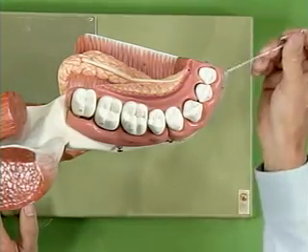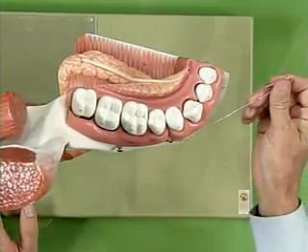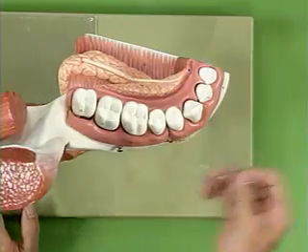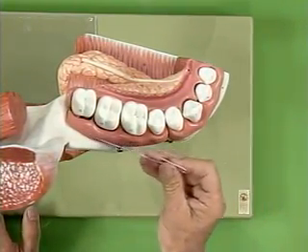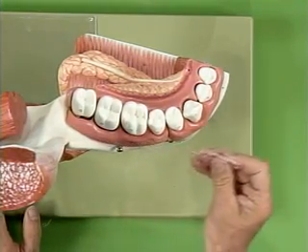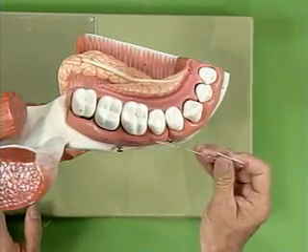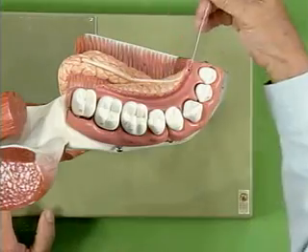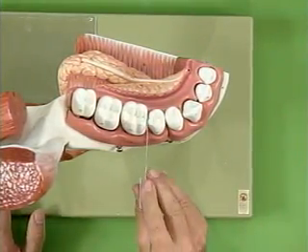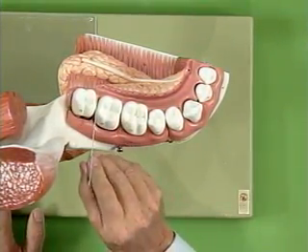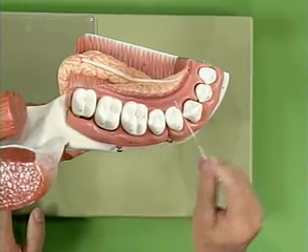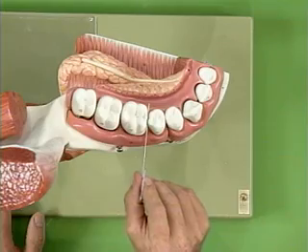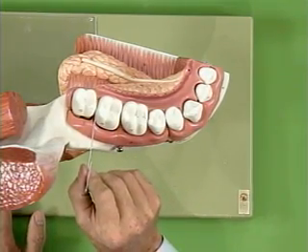The vestibular surface of more anterior teeth can be called the labial surface because it's against what? A lip. And the vestibular surface of these more posterior teeth can be called the buccal surface because it's against a cheek. In addition to the lingual surface and vestibular surface, this surface in here, where you're supposed to jam some dental floss at least once a year, is called the contact surface, or its official name is approximal surface.